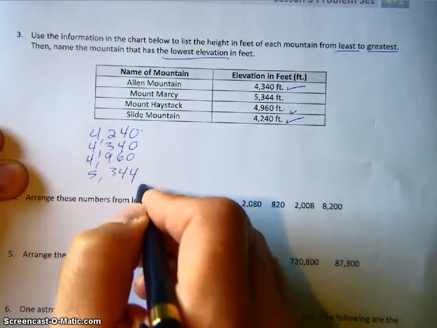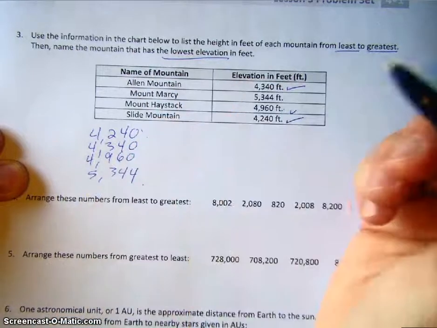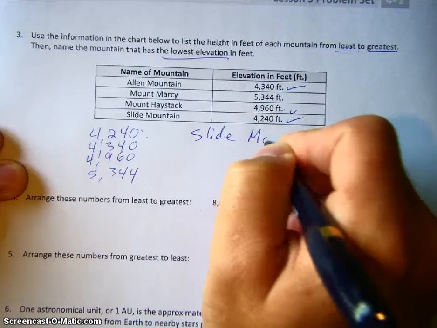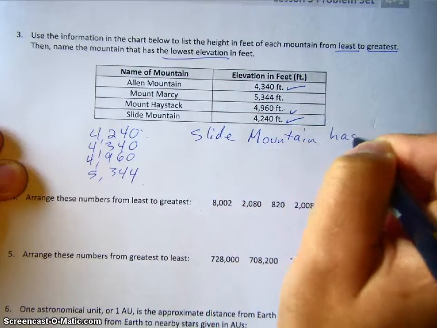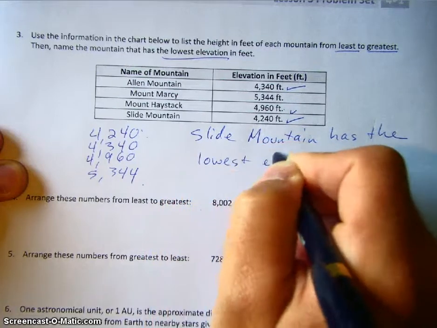So we're going from least to greatest. So the second part of this question wants the mountain that has the lowest elevation. So we're going to write Slide Mountain has the lowest elevation.